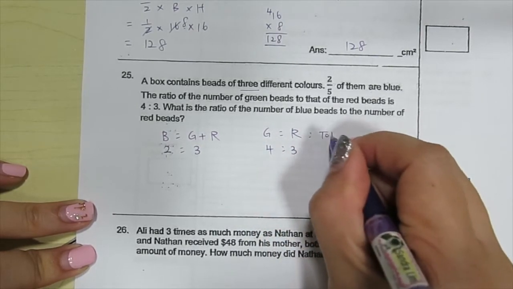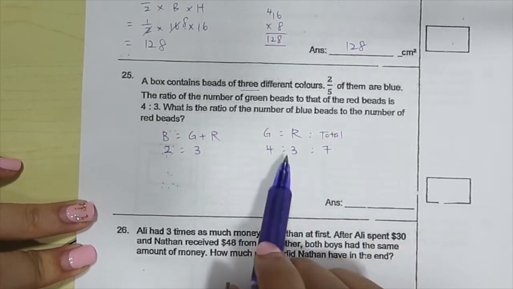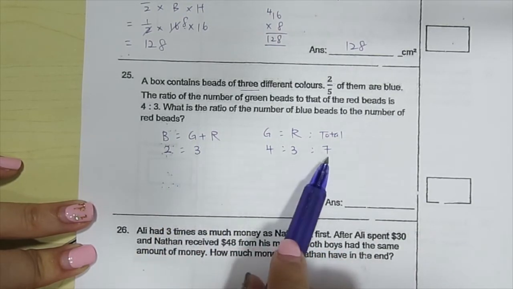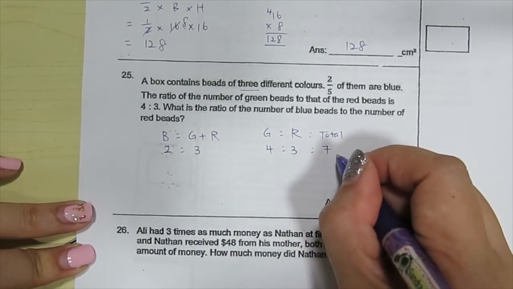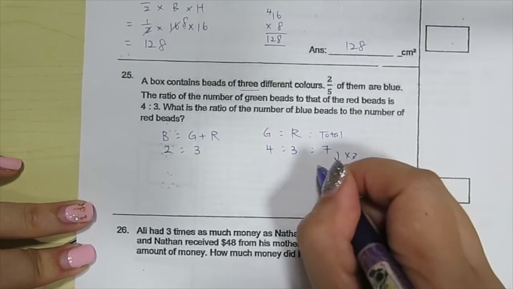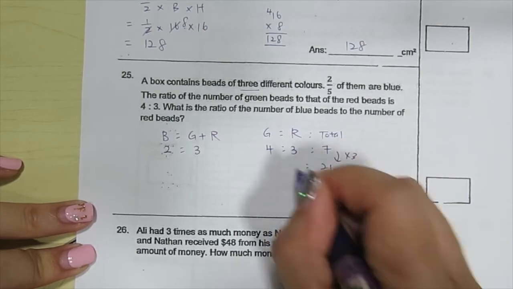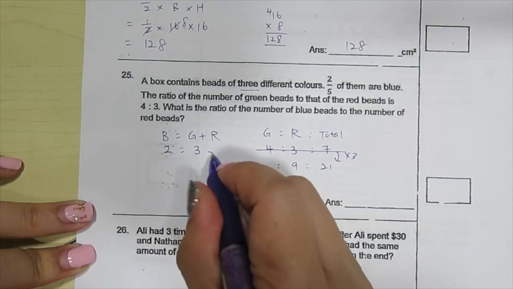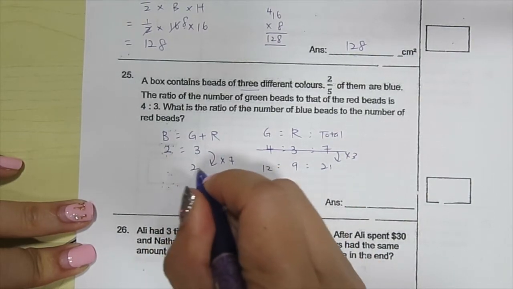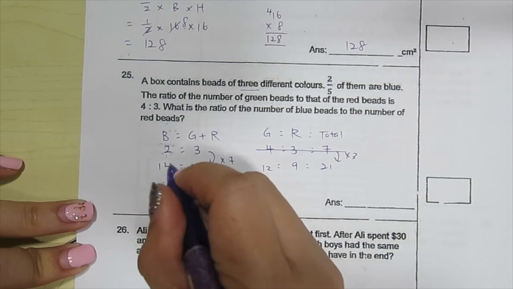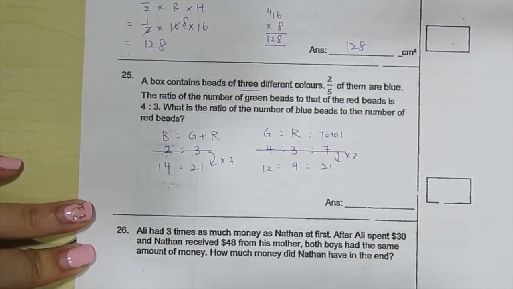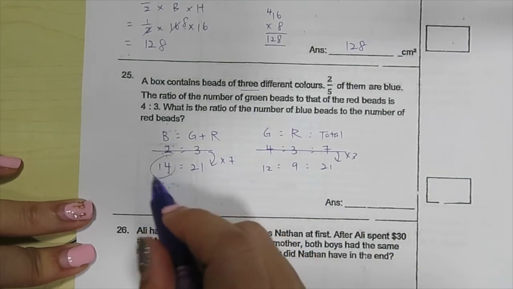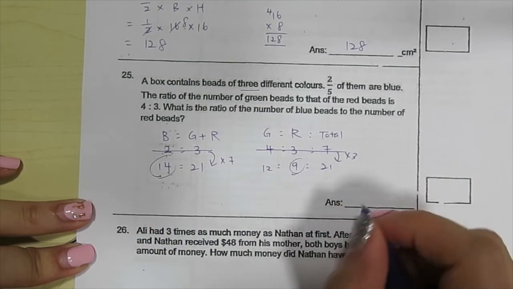Let me put the total column here. Green and red total 7 units. Over here my green and red is 3 units. Let me make them the same. So I will times 3: 21, 9, 12. I don't want the old ratio anymore. I would times 7. So this is 21 and 14. Don't want the old one. So my ratio for the blue to the red would be 14:9.